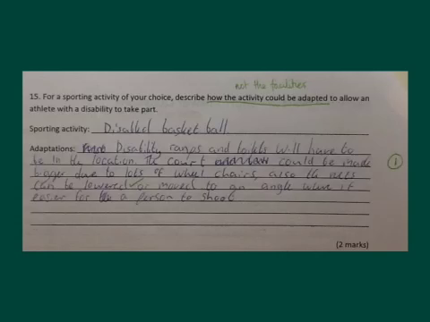Right, here we have an example of an answer that just picked up the 1 out of 2. So if we have a look at why. They've started off talking about disability ramps and toilets here, which is true, they would need to be in the location, but that's not to do with the activity, that's to do with the facilities. So that wouldn't pick up any marks. We've then got the nets can be lowered, so that would pick up a mark, because that's to do with the equipment being adapted.